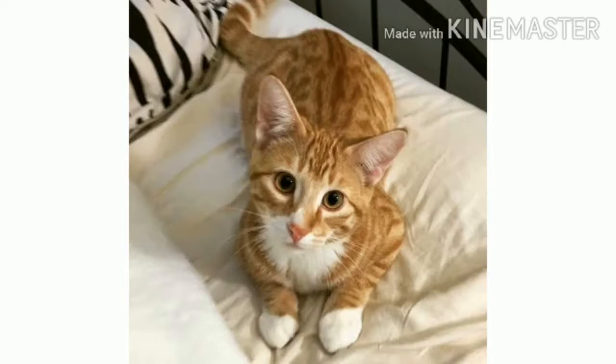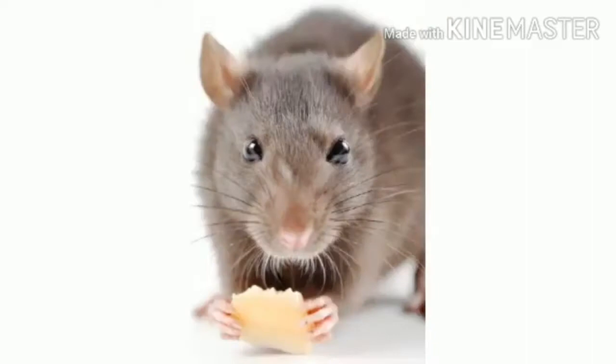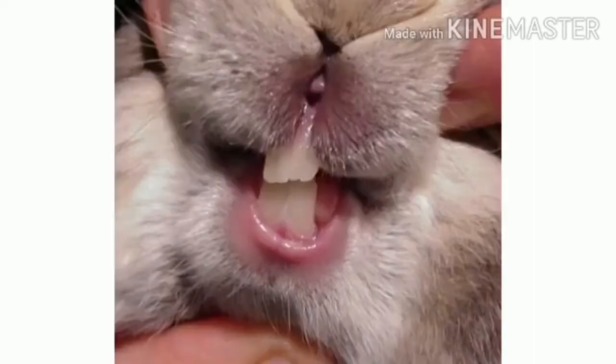Then they chew it with their grinding teeth. Some animals gnaw their food. Rabbit, squirrel, and rat have sharp front chisel-like teeth. With these teeth, they can bite even hard and rough food grains and other things.